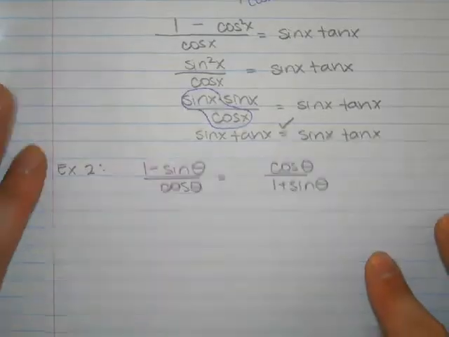So 1 minus sine theta over cos theta equals cos theta over 1 minus sine theta. 1 minus? Or 1 plus. Sorry, 1 plus sine theta. Can we cross multiply? No. Why not? Yeah, one side has to stay the same.